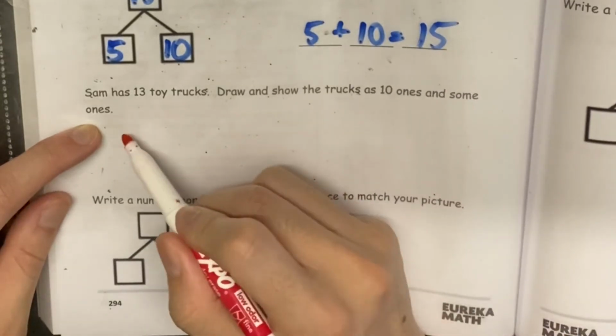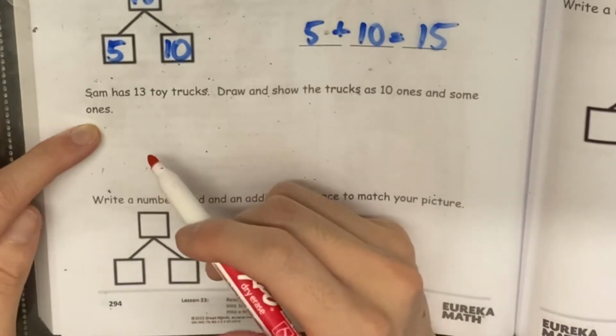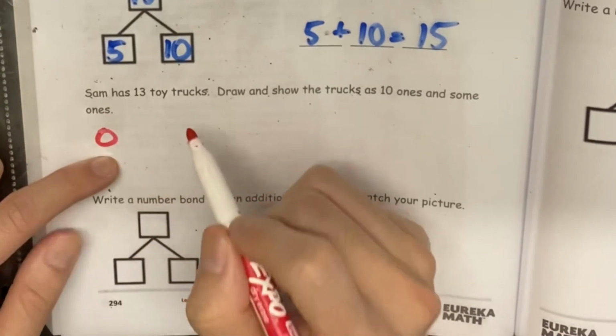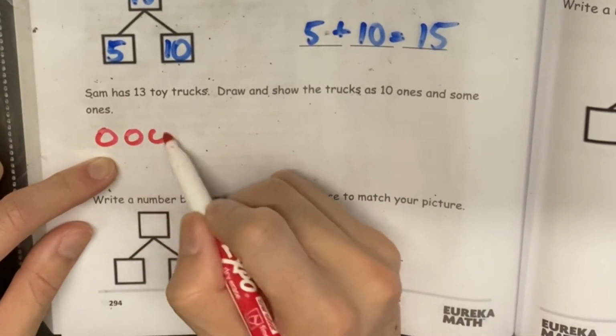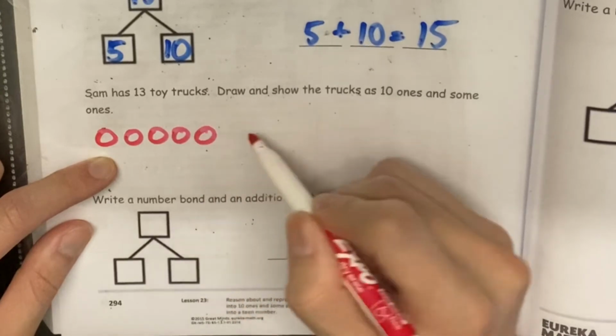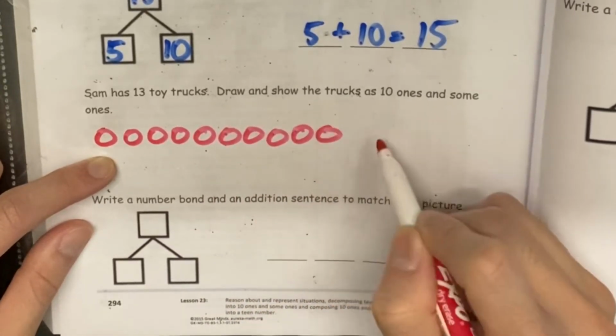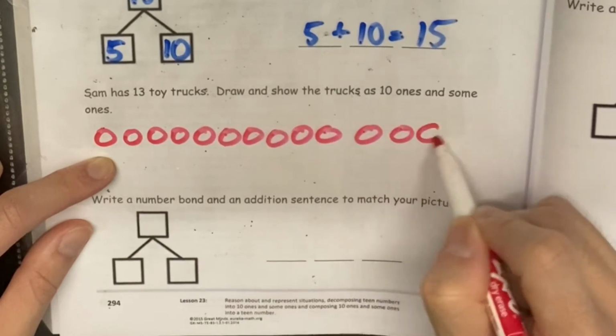Oh, let me think about that. Let me draw the toy trucks first. But since I can't draw toy trucks, I'm just going to draw some circles to make it a little bit faster. So 1, 2, 3, 4, 5, 6, 7, 8, 9, 10, 11, 12, 13.